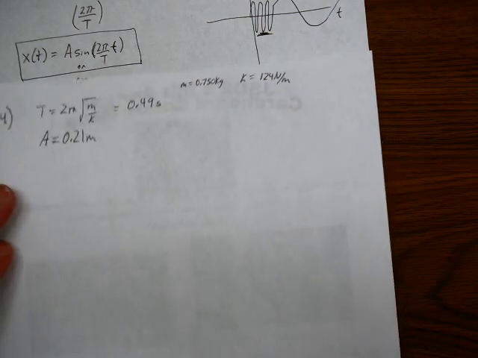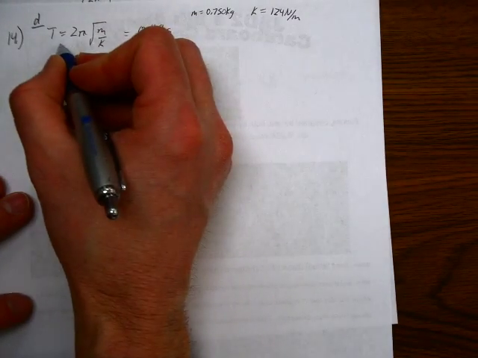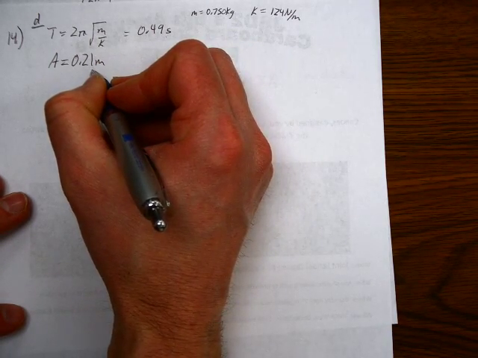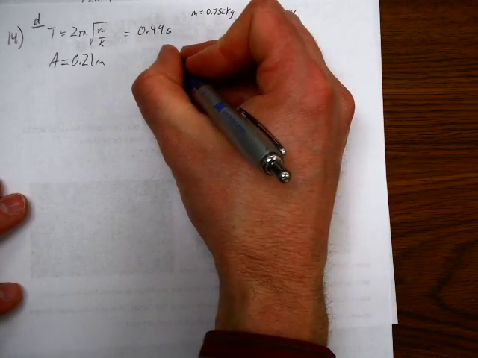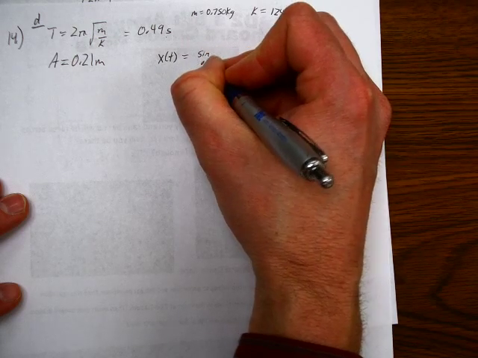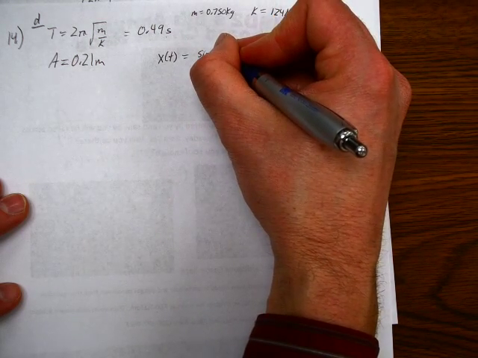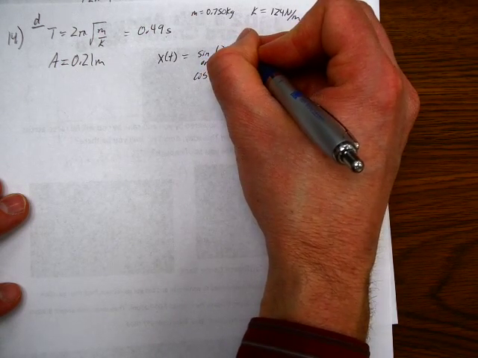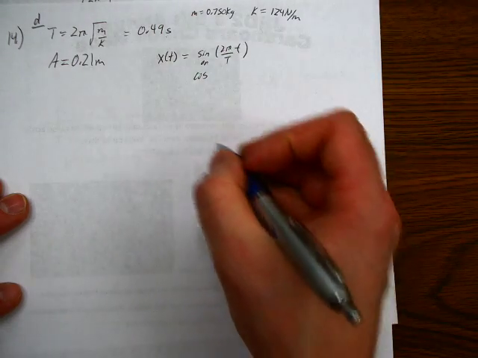Number 10, I should say number 14, we had one part that I told you to skip, which was also part D. In that problem you had a mass moving on a spring. It was struck by a hammer. We had already figured out the period and the amplitude in earlier parts. So now it's just a matter of saying, is the position function sine or cosine, and then what is the modifier, 2 pi over the period times the time.